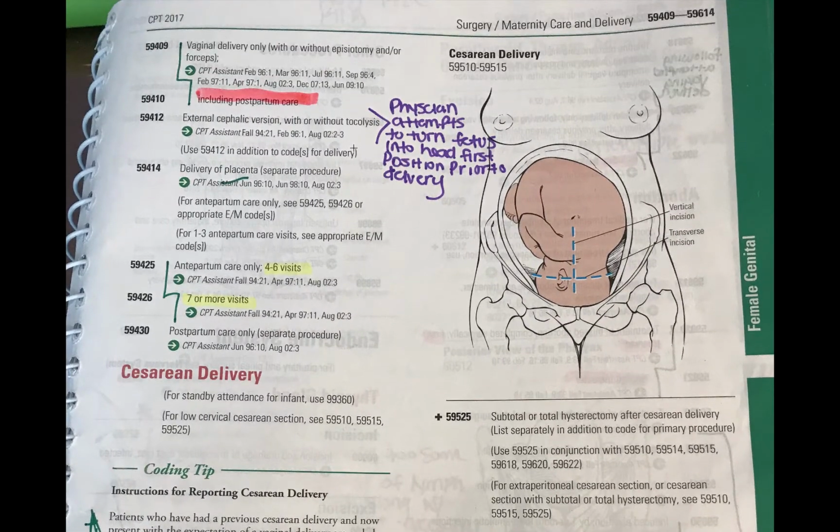If the doctor didn't do the antepartum care, but did do the delivery and the postpartum care for patients that might have moved or switched doctors, then that would be coded with 59409. The doctor that did the delivery and postpartum care would code 59410, and the doctor that did just the antepartum care would code either 59425 or 59426 for antepartum care only. It depends on how many visits that patient went to for that doctor. So if it was 4 to 6 visits, it's 59425. If it was 7 or more visits, it's 59426. And opposite to that, if postpartum care is the only care that was provided by a physician, it's 59430.